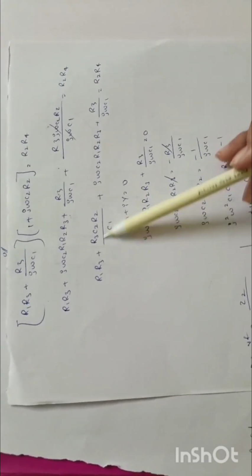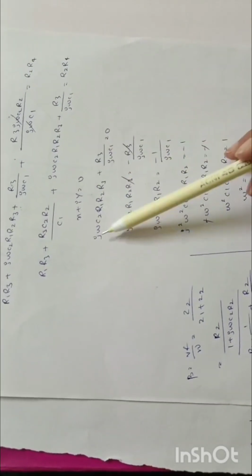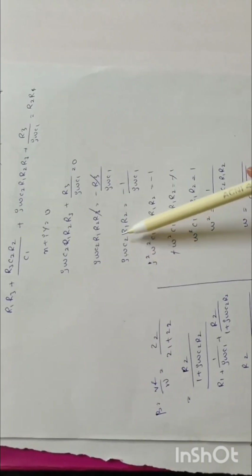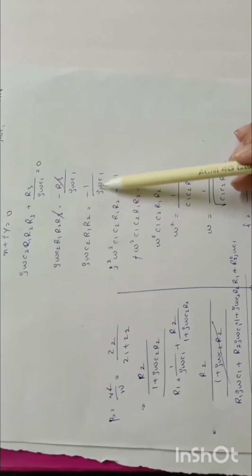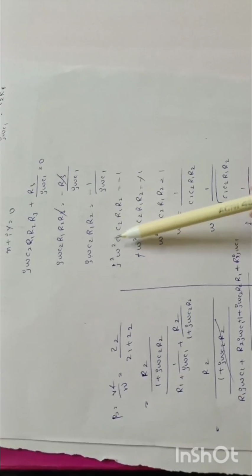Here we got the real terms and imaginary terms: X plus jY equals 0. Now the imaginary term equals 0. Here the imaginary term is j omega C2 R1 R2 R3 plus R3 by j omega C1. Let's take this term to this side. Now R3 gets cancelled. j omega C2 R1 R2 equals minus 1 by j omega C1. Now j omega C1 takes to this side. It becomes j square omega square C1 C2 R1 R2 equals minus 1.